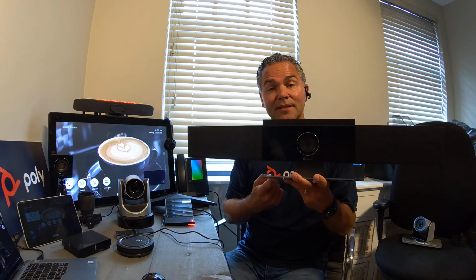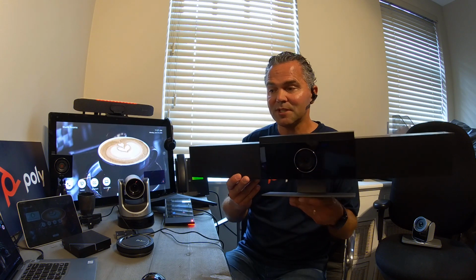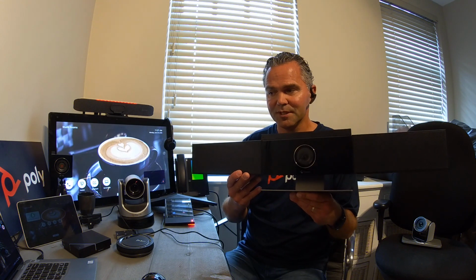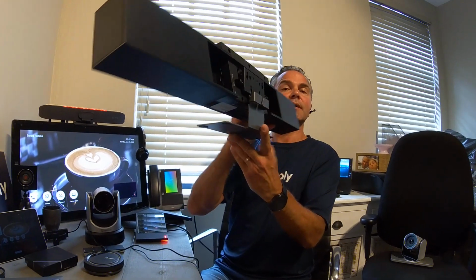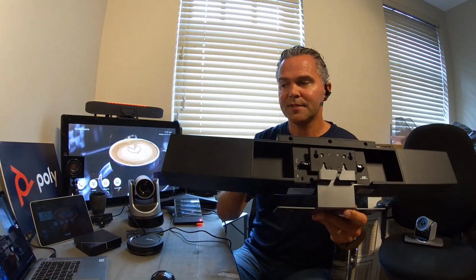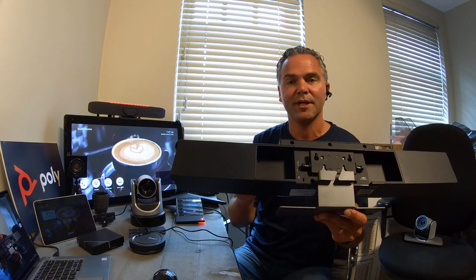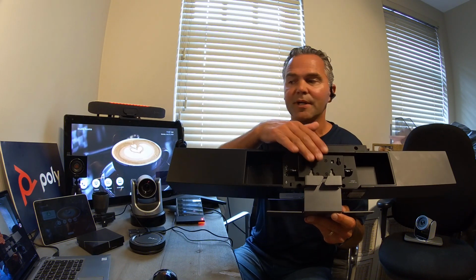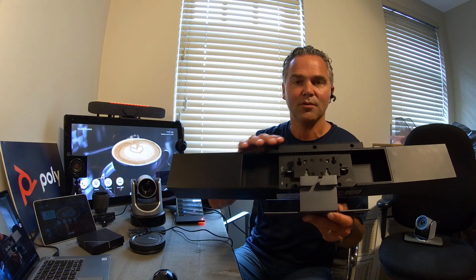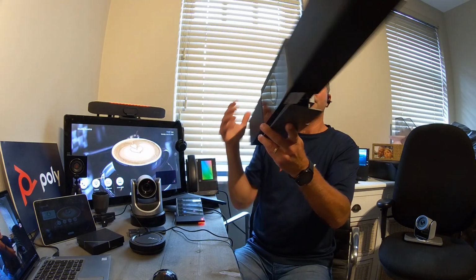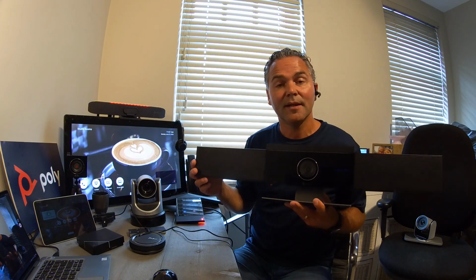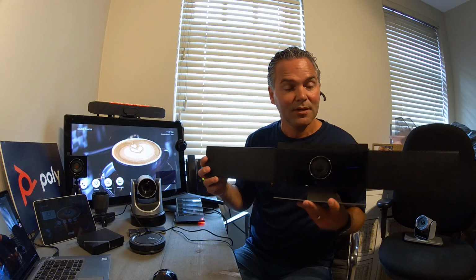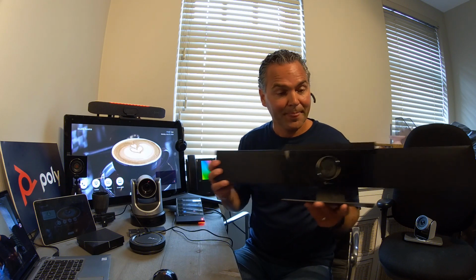Now, what is good to know is there is the stand coming also with this camera. So there's a table stand which I'm showing here, and there's also a wall bracket. On the back, you can easily take this bracket off and use the wall mount bracket to put it against the wall. So it's a very flexible camera, with a lot of use cases which it can fulfill.